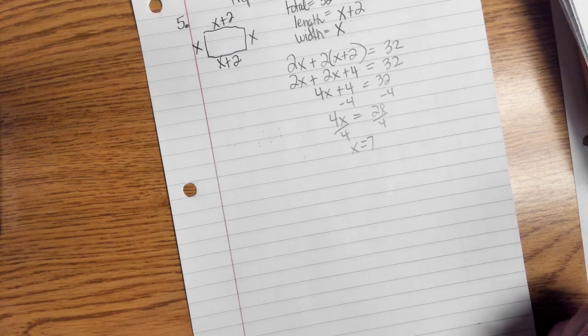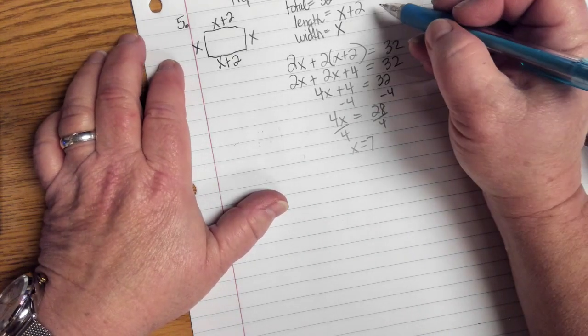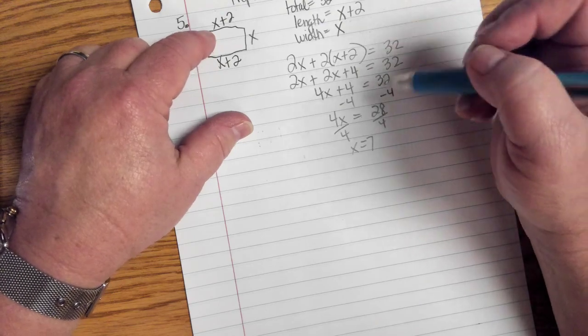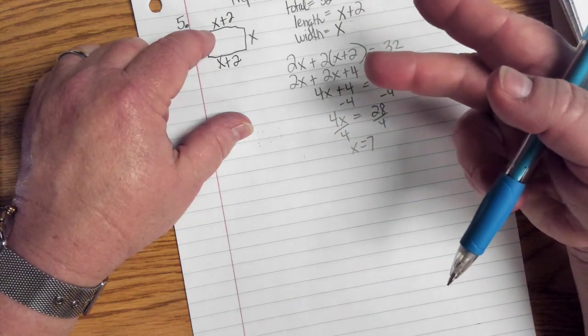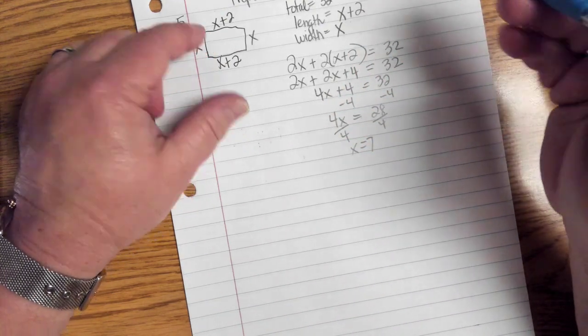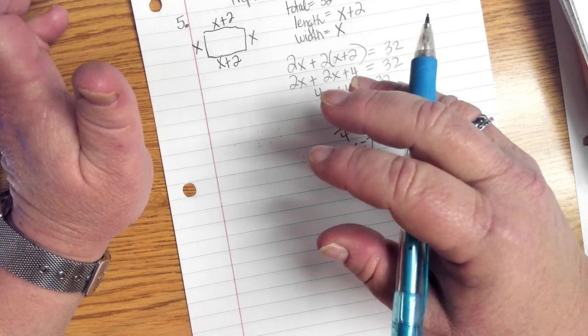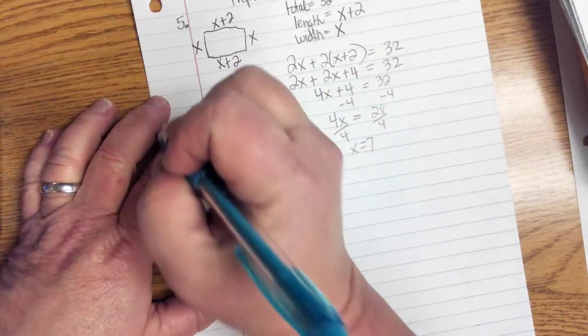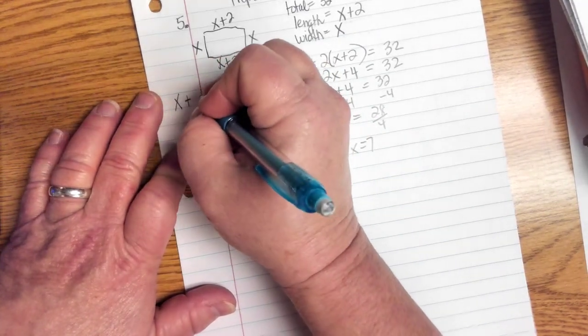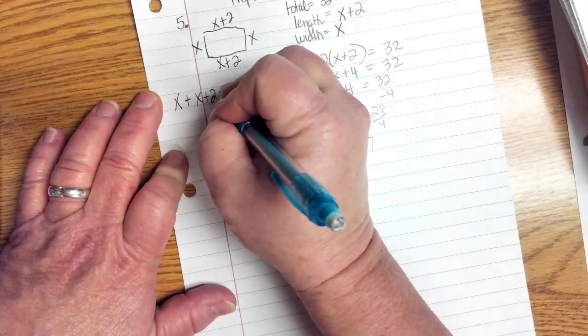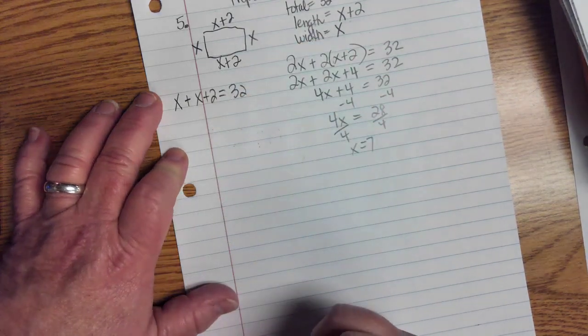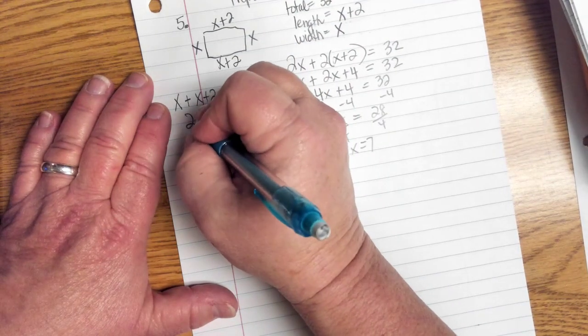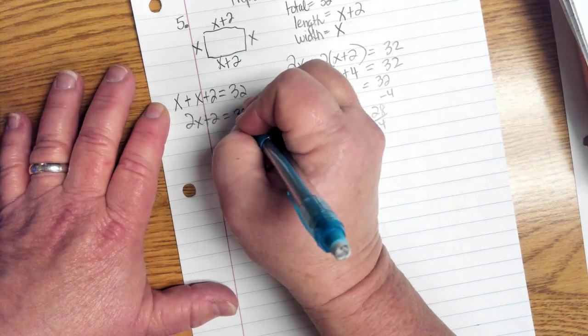A lot of you gave me the answer. You went back and you put 7, but you did it times the 2. If you worked the equation where it was only x plus 2 is equal to 32, then now you're going to get 2x plus 2 is equal to 32.